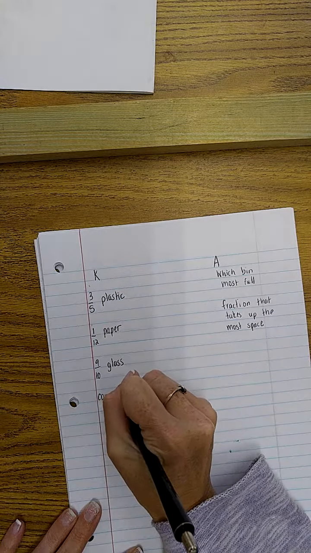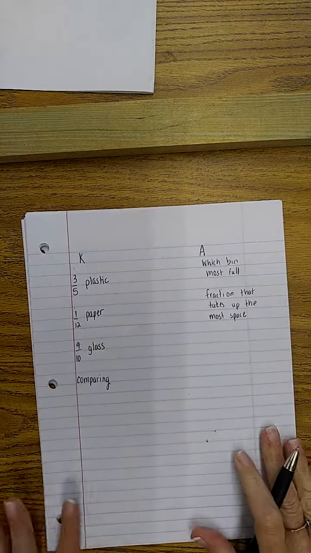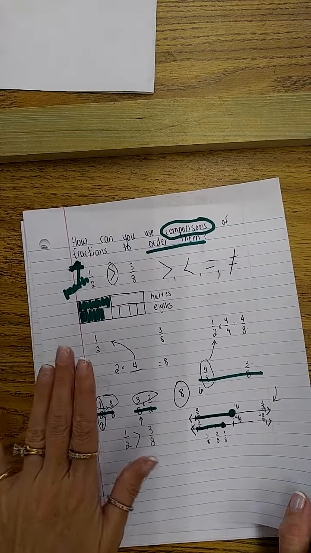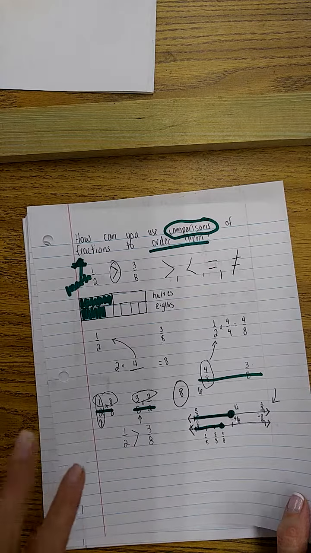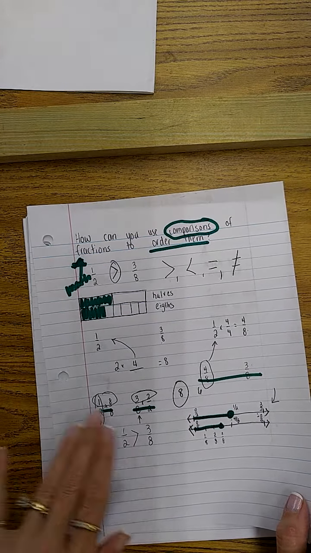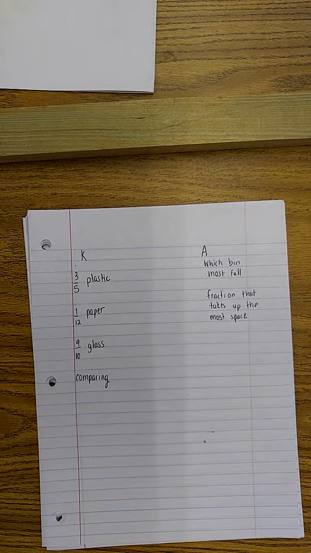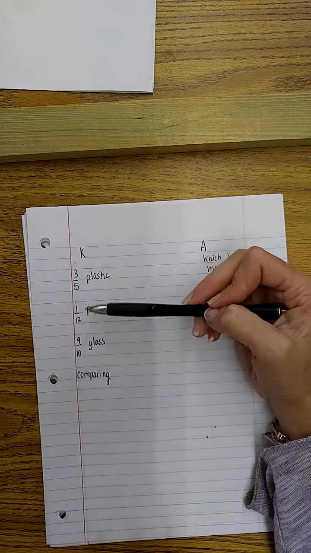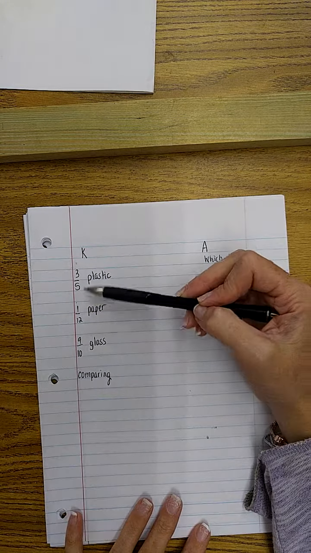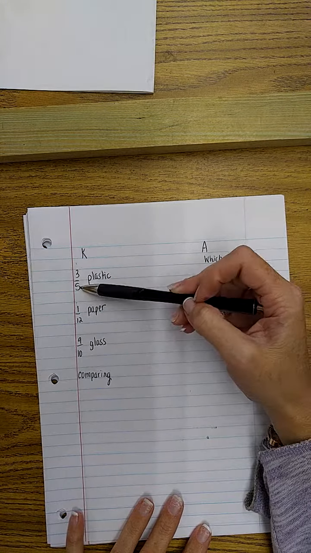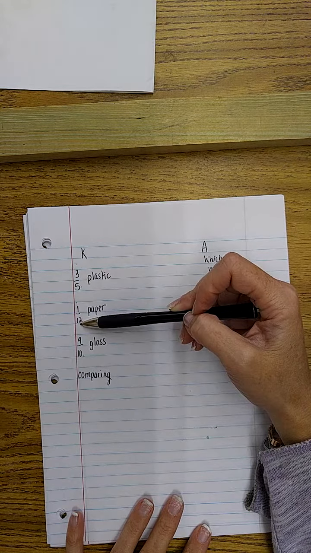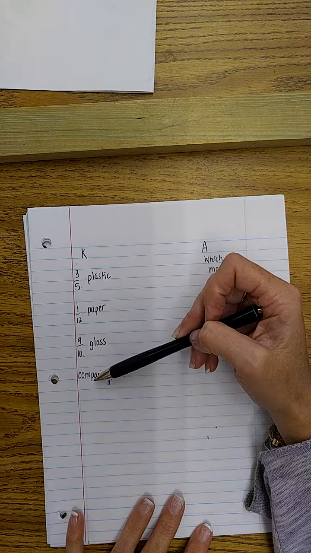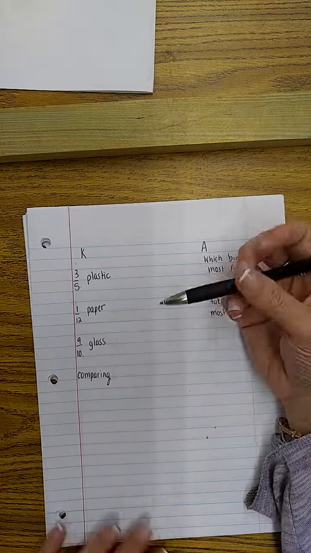I'm comparing. Now, I can choose to use any of these strategies that are on this page to solve. I could do area model. I could do common denominators. Cross multiplication might be a little bit harder since there's 3 fractions. And I also can do number lines. So I am actually going to do number lines, and the reason I'm going to choose something other than common denominator is I could make 5/10, but I can't make 5/12. So my denominators would get fairly large. It would actually be 60ths before I could get to compare them.